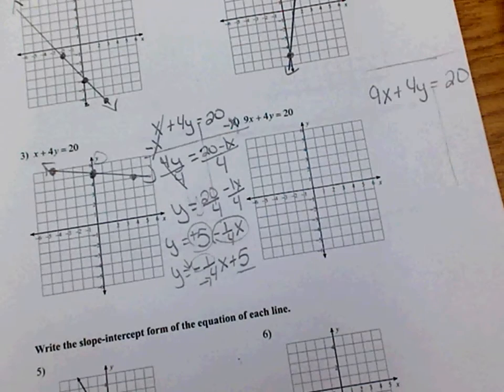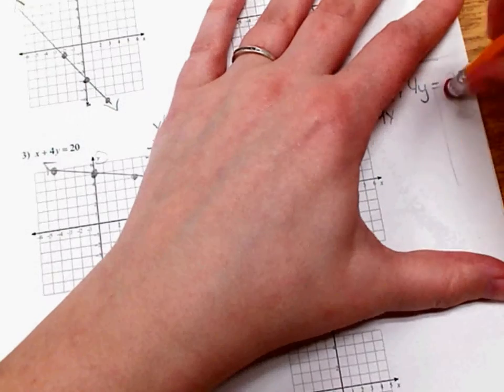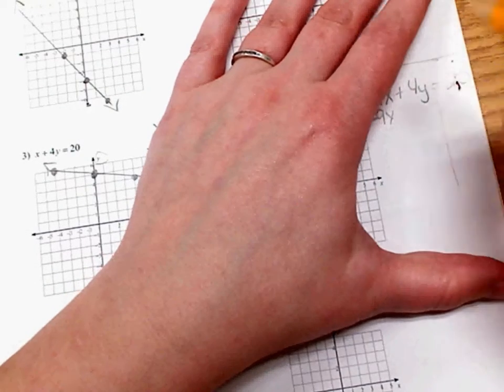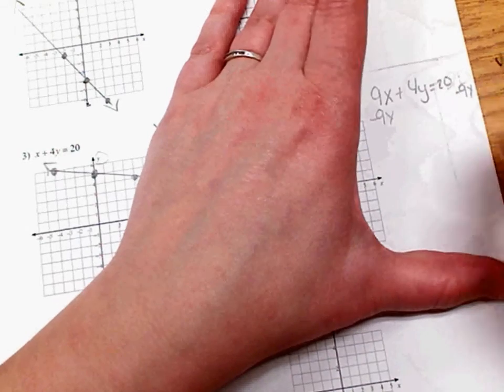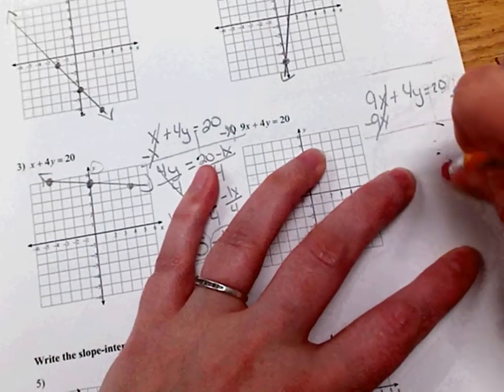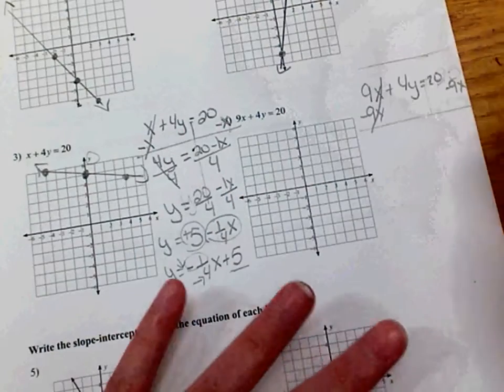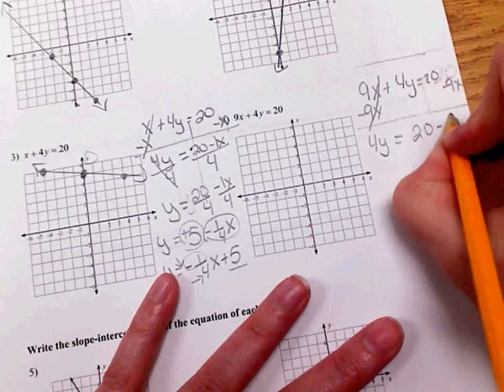Minus 9x over 4 on both sides. Yep, and I didn't make myself enough room. Okay, so let's kind of make this smaller, and then that way I can put my 9x right here. Okay. This crosses off. Okay, so then 4y is here, then equals 20 minus 9x.